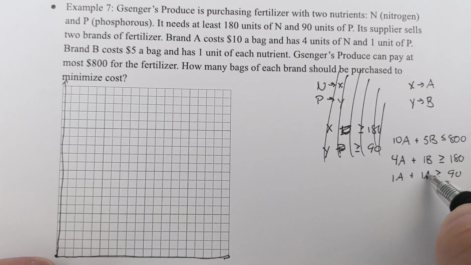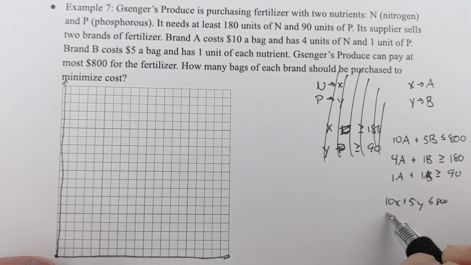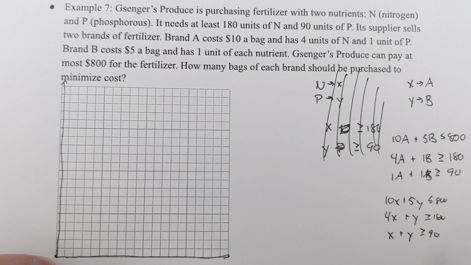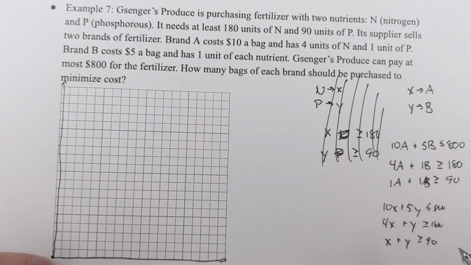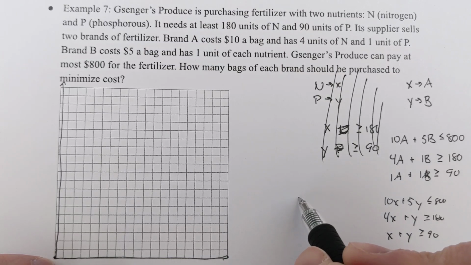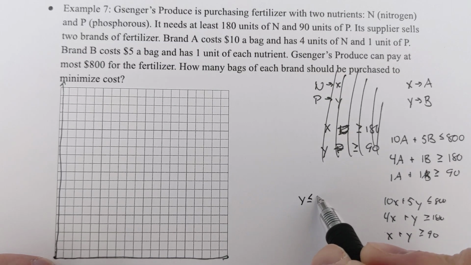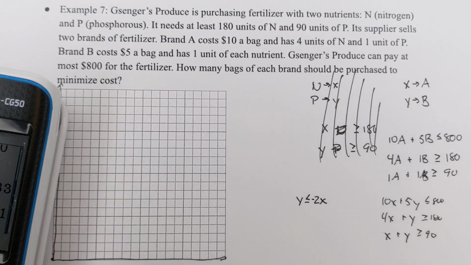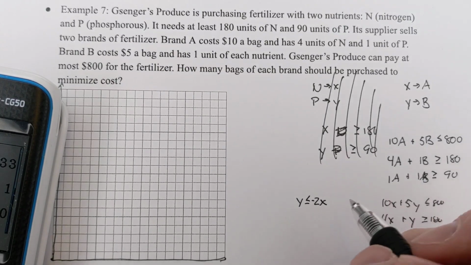Oops, that's 1B. So this will become 10x plus 5y less than or equal to 800, 4x plus y greater than or equal to 180. This will become x plus y greater than or equal to 90. So I need to solve these for y to make it a little bit easier to work with. So this one would be y less than or equal to negative 2x plus 800 divided by 5, 160.